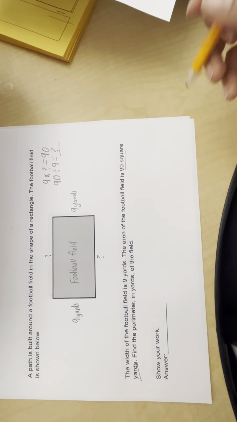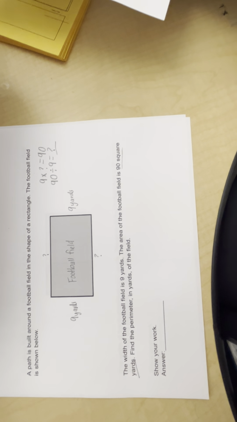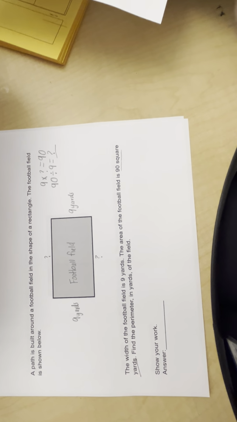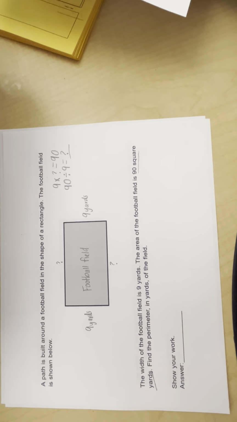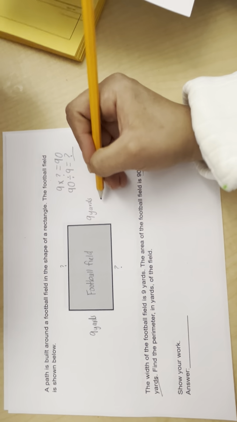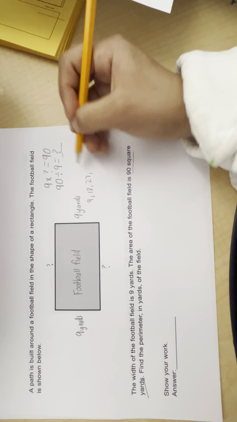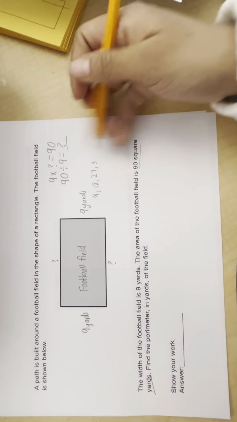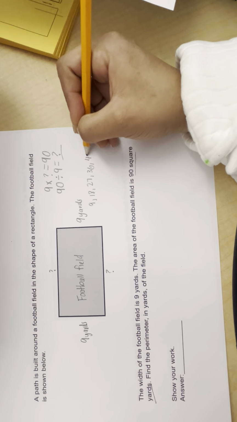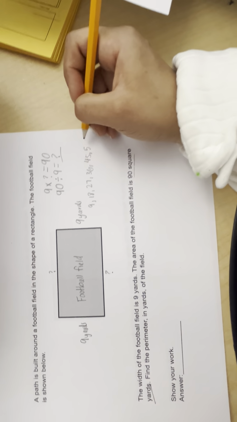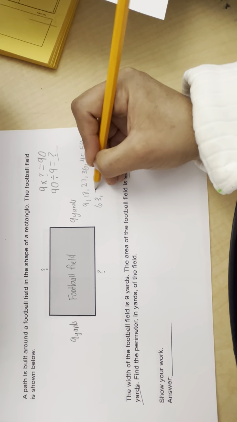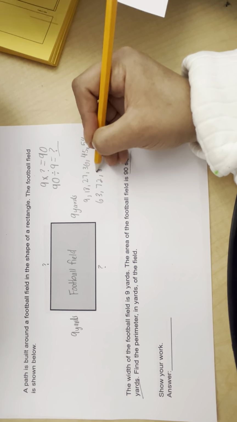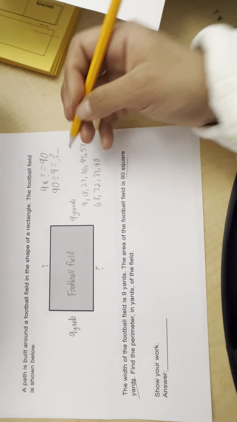So let's do that. We can either skip count by 9 until we get to 90, or we can fair share. Let's do skip counting. Here we go. 9, 18, 27, 36, 45, 54, not there yet, keep going, 63, 72, 81, and finally 90.